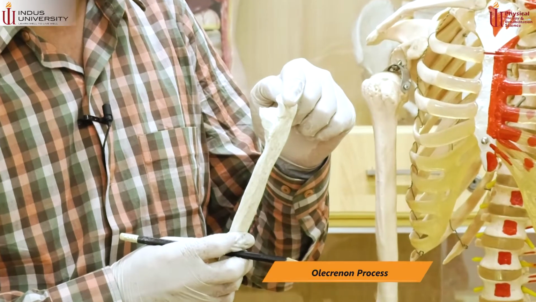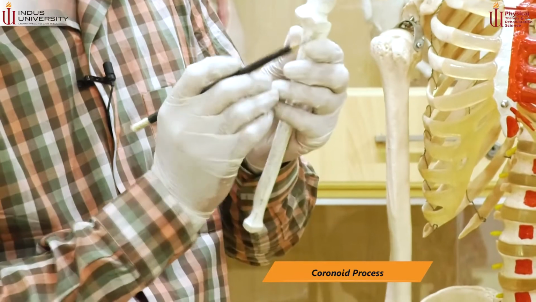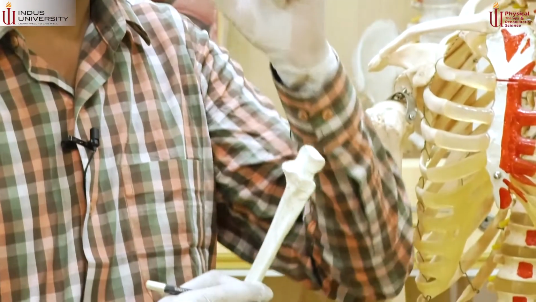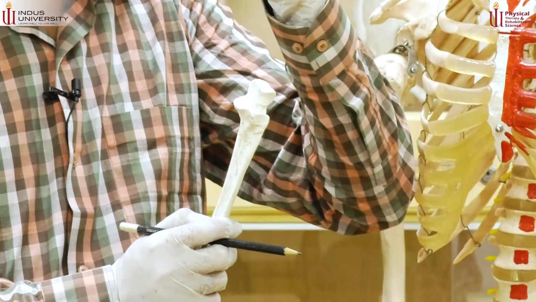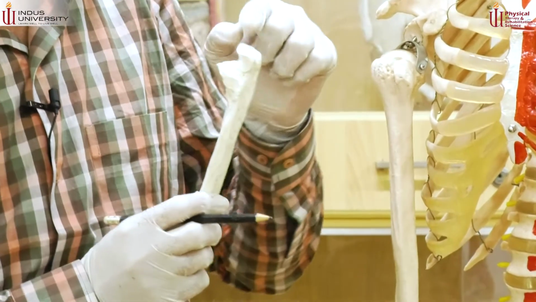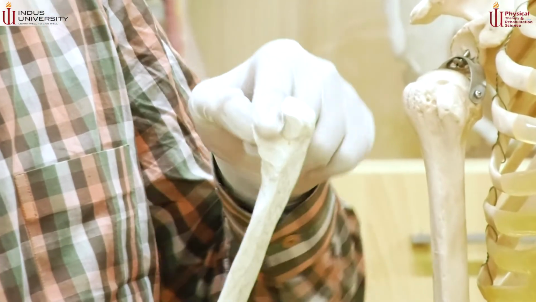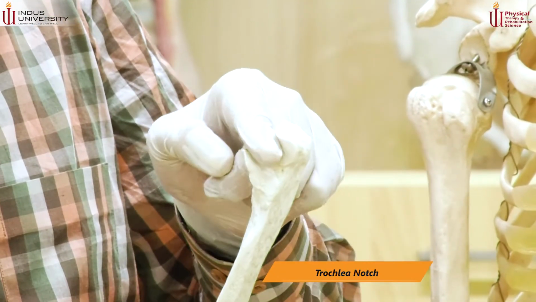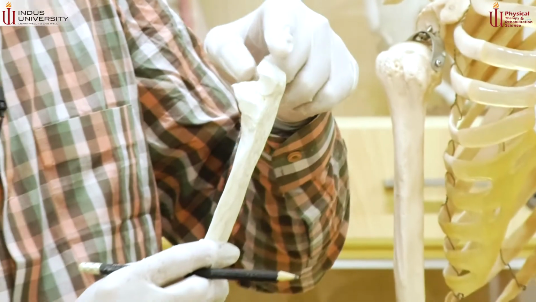This is the olecranon process, and this is the coronoid process. This is how the C shape is, if you see. The upper part is the olecranon and the lower part is the coronoid. In between them there is a notch which is called the trochlear notch, which articulates to form the elbow joint.